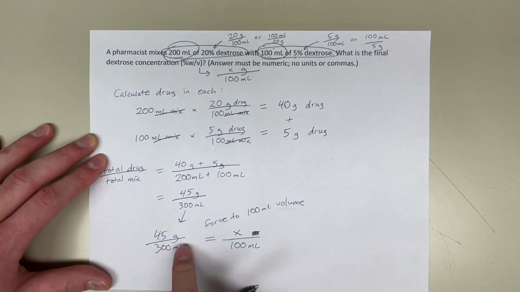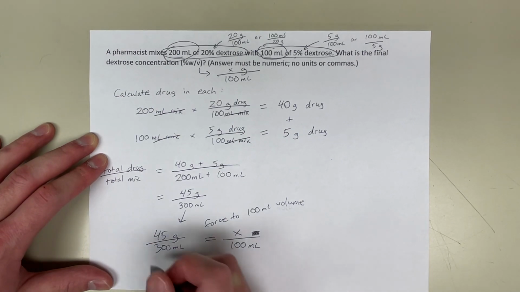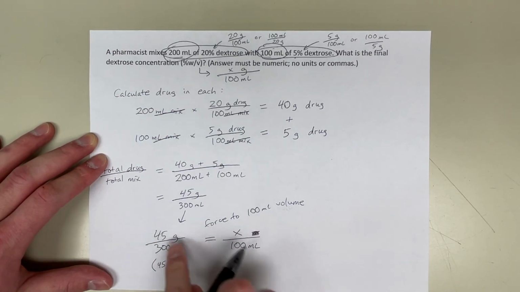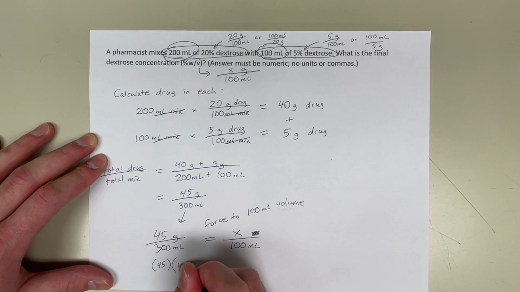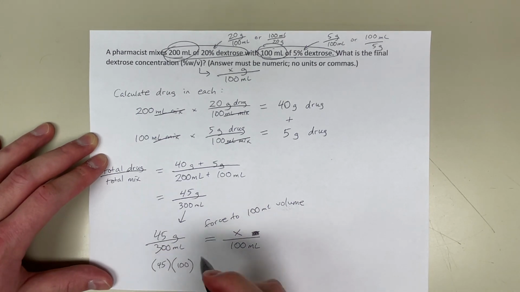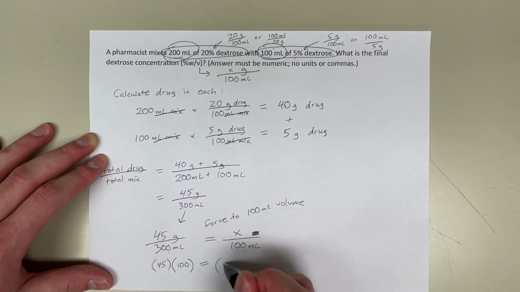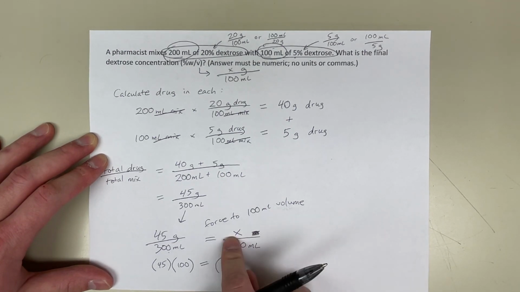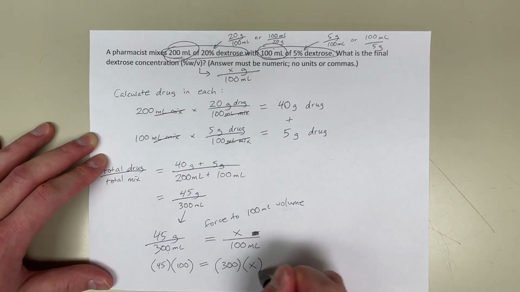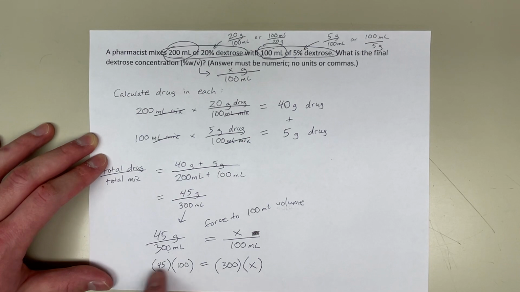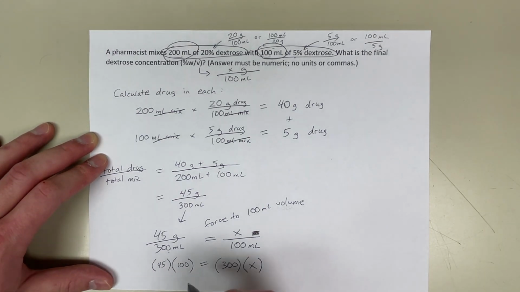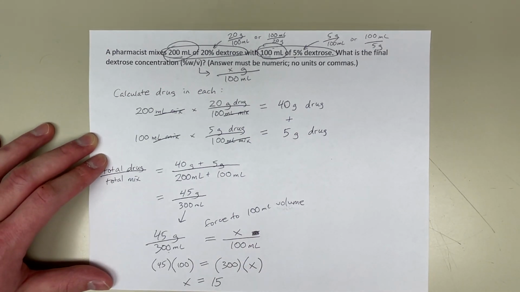So most people just cross multiply 45 grams times 100, and then cross multiply this 300 times our variable X that I need to calculate. So when you solve for that, 45 times 100, that's 4,500. Divide that by 300. So then my X will equal 15. And that's my answer.